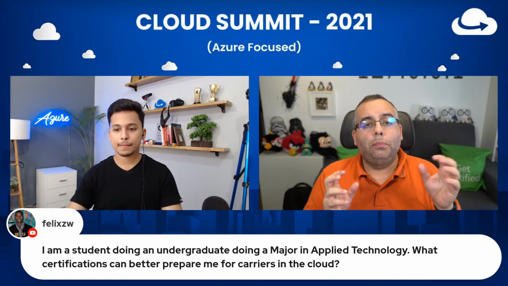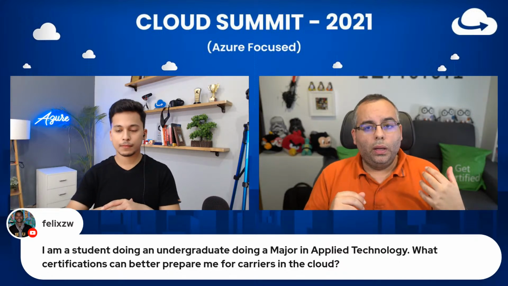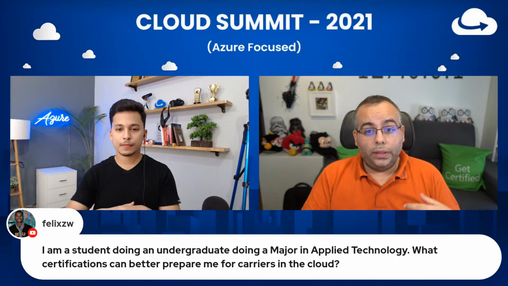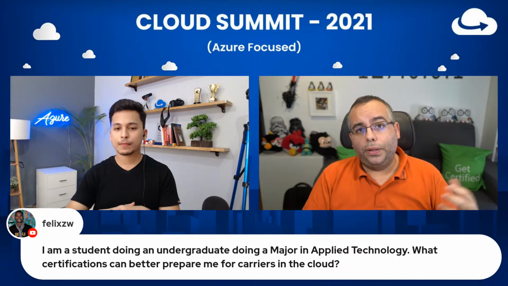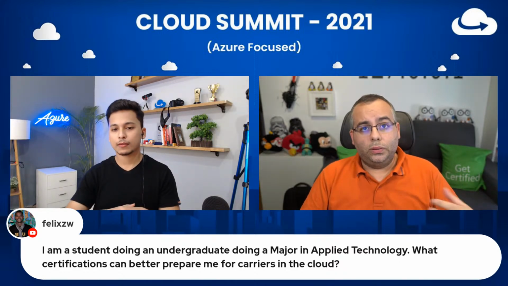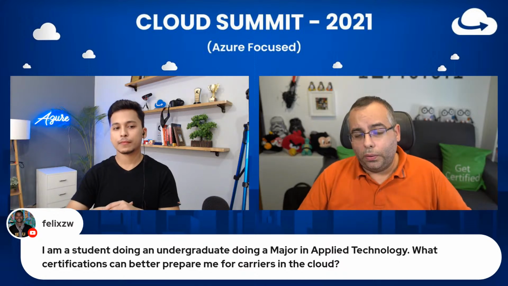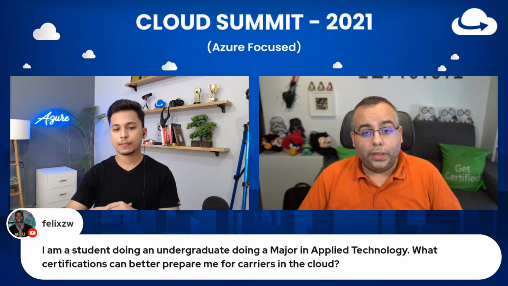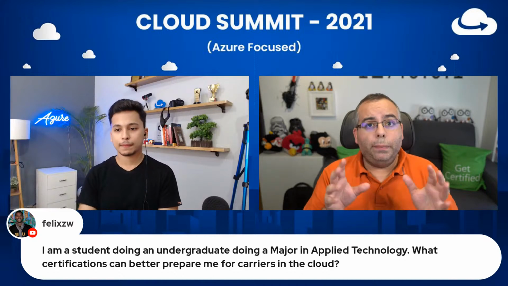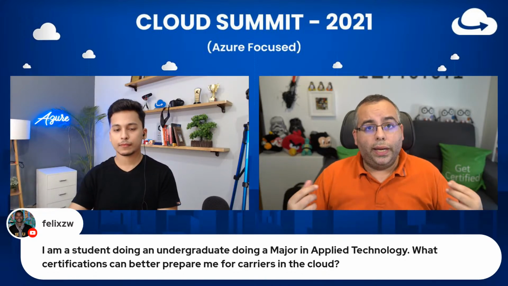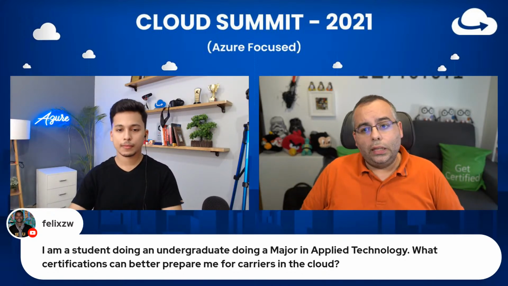If you want a path more in the developer world, take the Azure developer. If you prefer a career more on building solutions, like virtual machines and containers, go for the Azure administrator. So it kind of depends. But the fundamentals are the same for everyone, and it's a great way to enter this world.